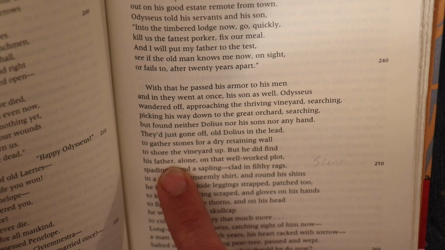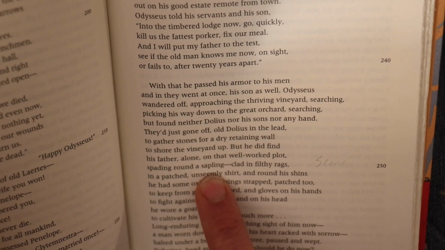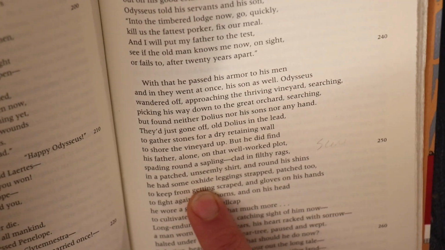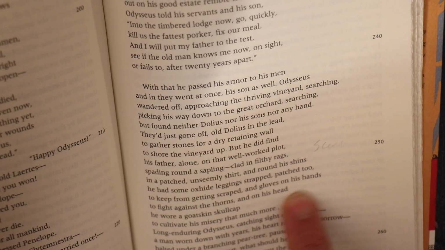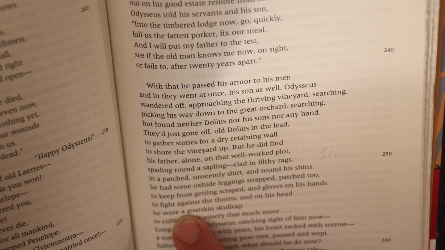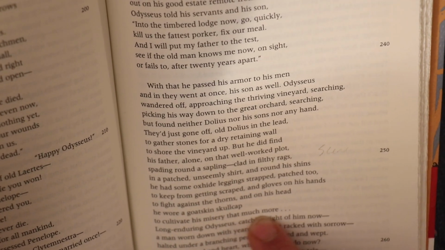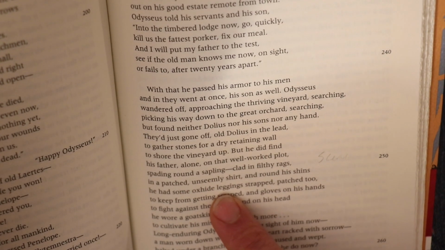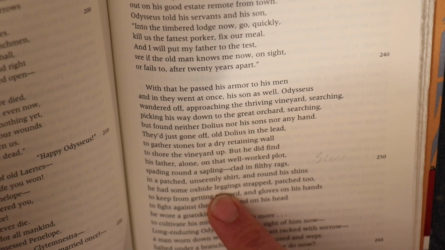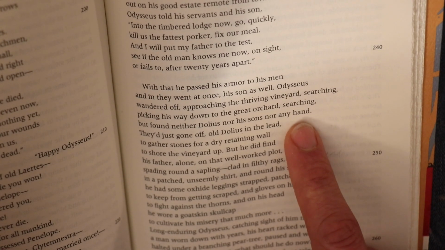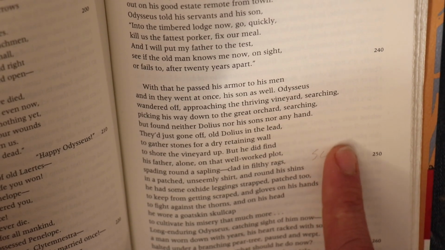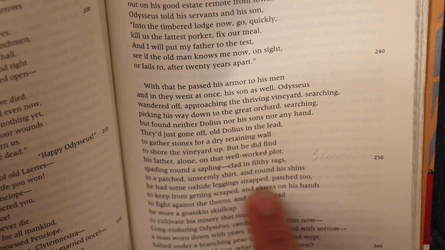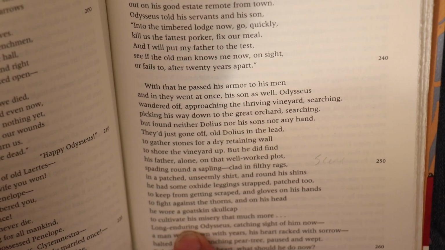But he did find his father alone on that well-worked plot, spading around a sapling, clad in filthy rags, in patched, unseemly shirt, and round his shins he had some ox-hide leggings strapped, patched to keep from getting scraped, and gloves on his hands to fight against the thorns, and on his head he wore a goatskin skull cap to cultivate his misery that much more. So this is a pretty solid description of Laertes, the father, and I'm going to try and work all of those things in. In all of these thumbnails, I'm trying to work in the ideas of the saplings, the filthy rags, the ox-hide leggings, and the skull cap and things like that.